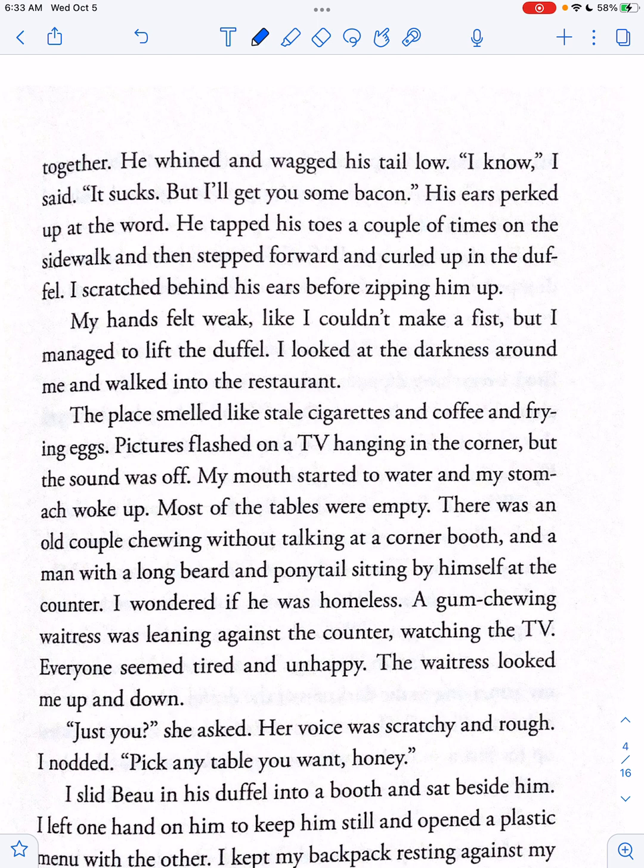The place smelled like stale cigarettes and coffee and frying eggs. Pictures flashed on a TV hanging in the corner, but the sound was off. My mouth started to water and my stomach woke up. Most of the tables were empty. There was an old couple chewing without talking at a corner booth and a man with a long beard and ponytail sitting by himself at the counter. I wondered if he was homeless. A gum-chewing waitress was leaning against the counter watching the TV. Everyone seemed tired and unhappy.